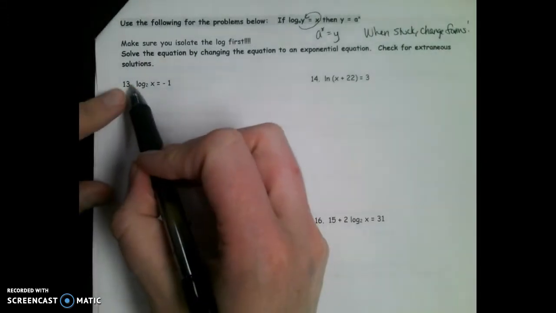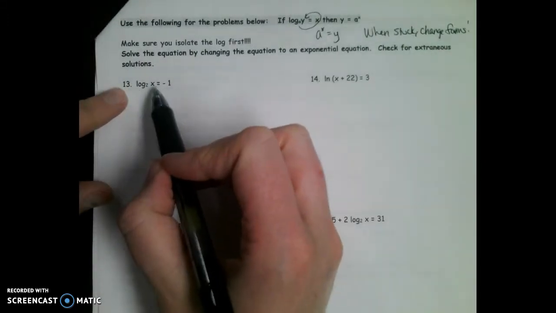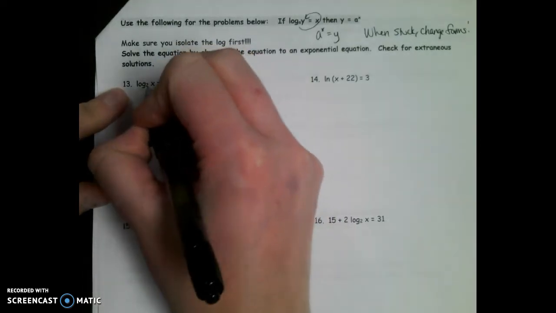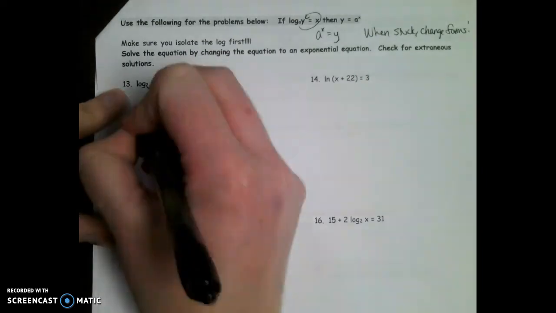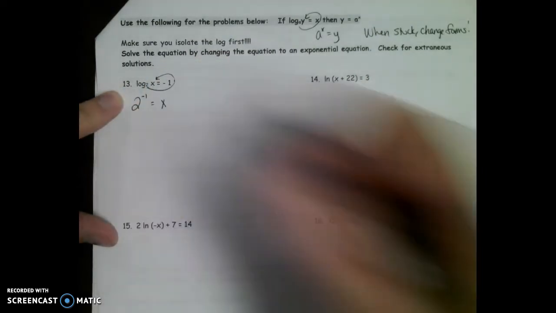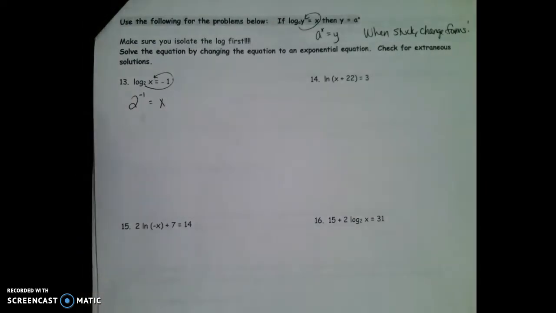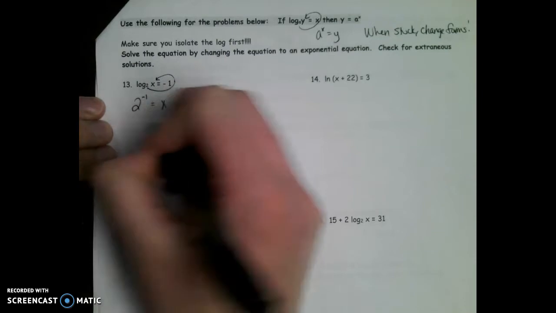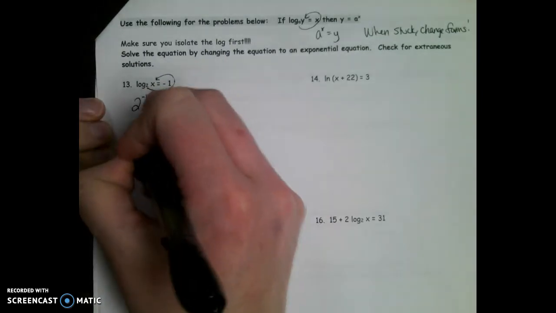This one, there's nothing multiplied in front, there's nothing added or subtracted after. This log is isolated, so start with your base and change forms. 2 raised to the negative 1 equals x. And then all you have to do is punch that into your calculator. So punch in 2 raised to the negative 1, or hopefully if you remember your properties of exponents, you remember what this is. It is 1/2 or 0.5.